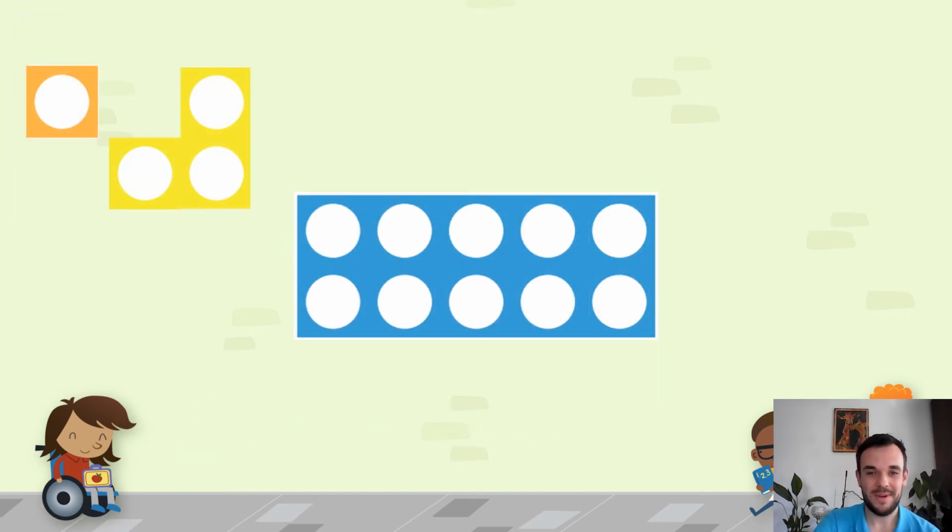Oh, this time we still have our number 10. We have our number 10 here, but this time we've got two pieces. We've got the number 1 and we've got the number 3. Let's see if we can fit these shapes on top of the number 10 to completely cover it.